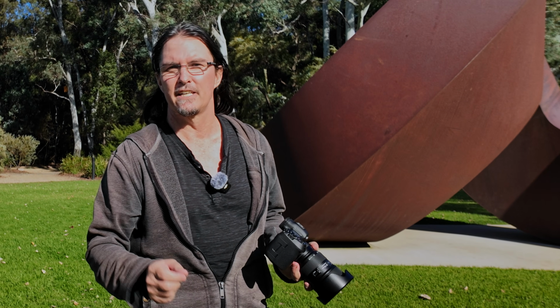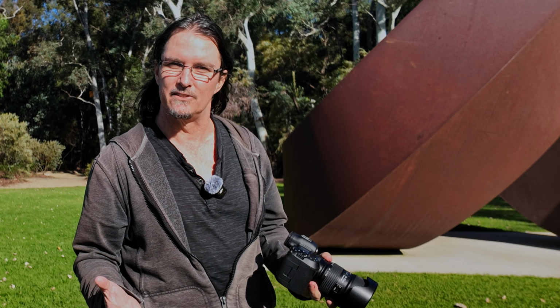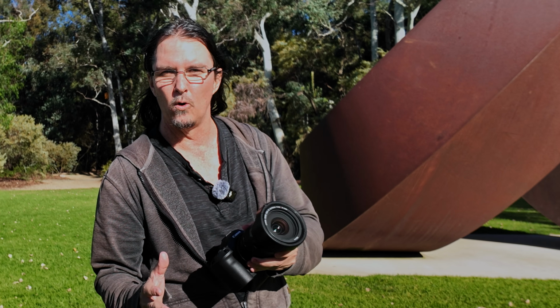Congratulations. You're now taking more control of your camera and it's actually working as expected. So your exposures are right, your focusing is right, you can get out of auto mode, be more creative and take more control over your photos.